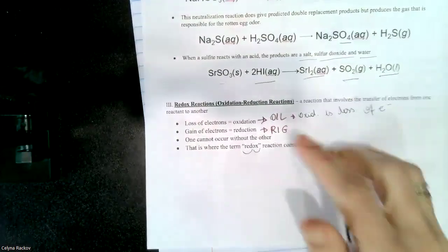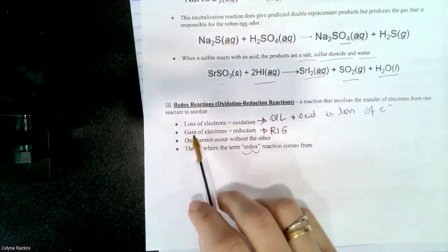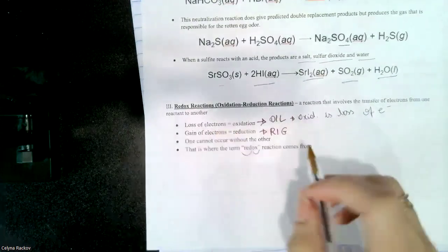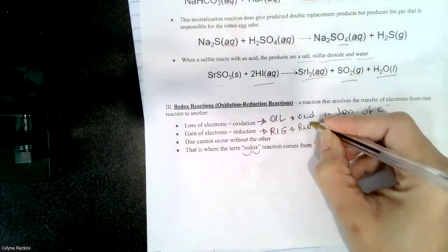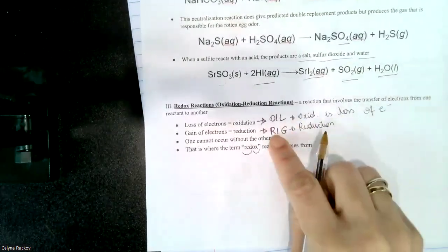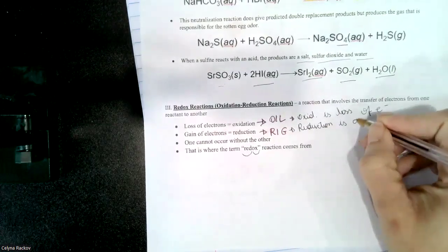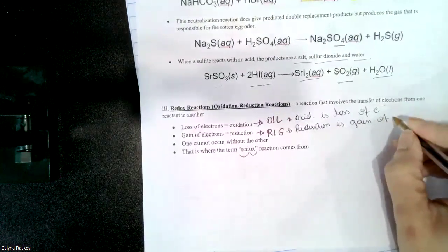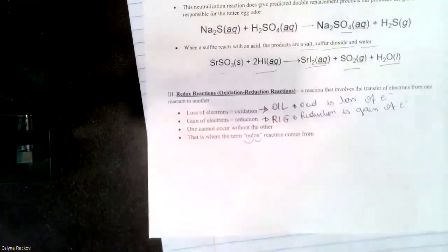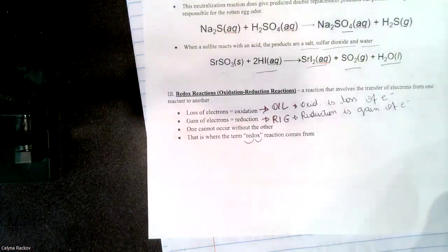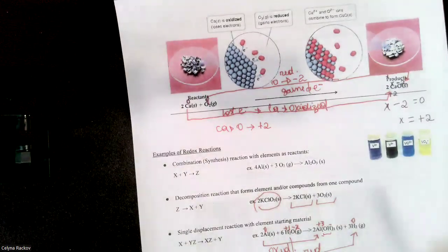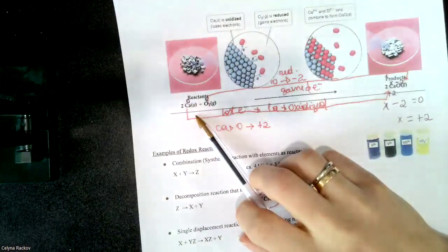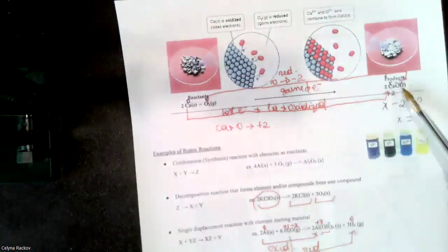And then we have the gain: reduction is gain of electrons. We can remind you about RIG, R is reduction, reduction is gain of electrons. So for example, here we have an example of a redox reaction with calcium reacting with oxygen, making calcium oxide.